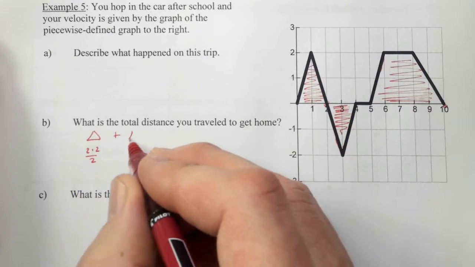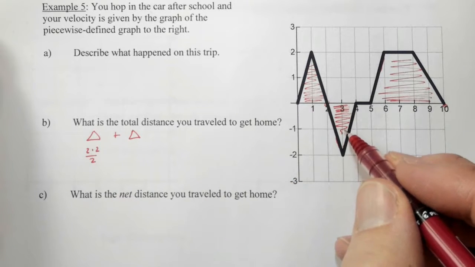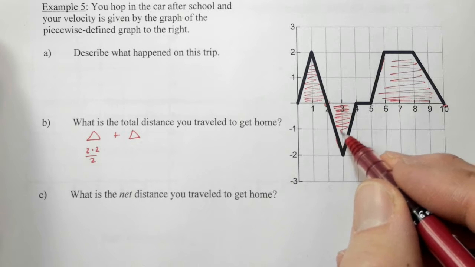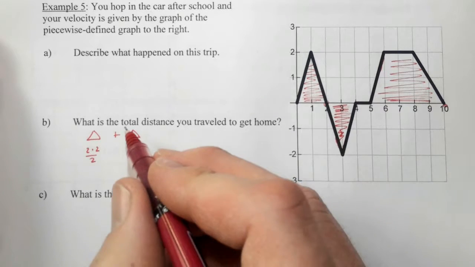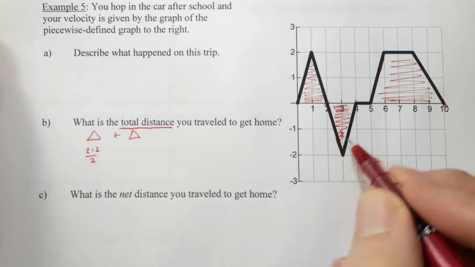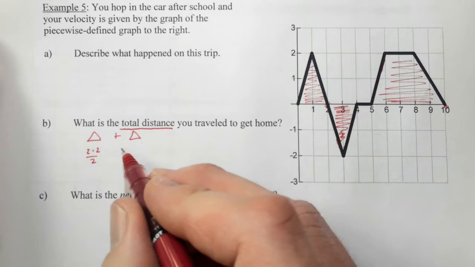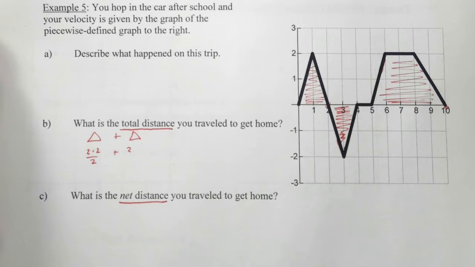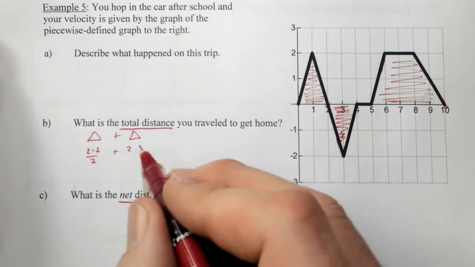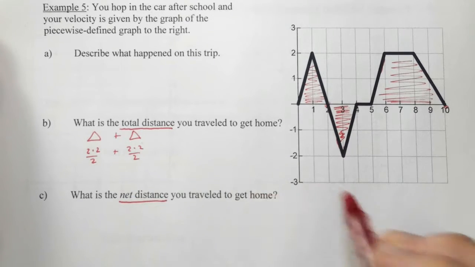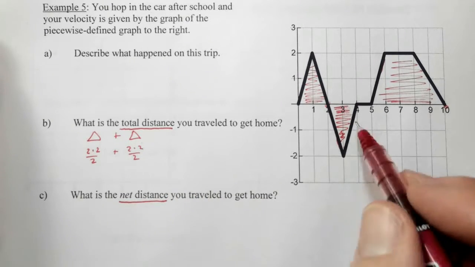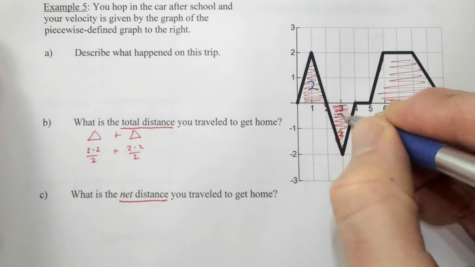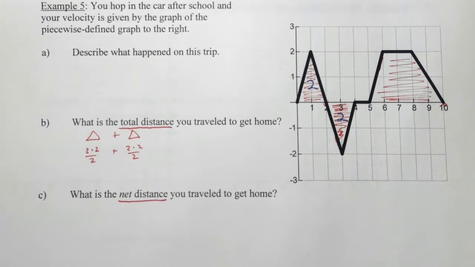Now that second triangle is below the t-axis, so we are looking at negating it, but not for total distance, because we still traveled. The car was still traveling. It was traveling in the opposite direction. So that's going to come into play when we talk about the net distance, or exactly how far away your house is from the school. But as far as total distance is concerned, we're going to include both of those triangles. And again, the area of both of those triangles is going to be 2 units.